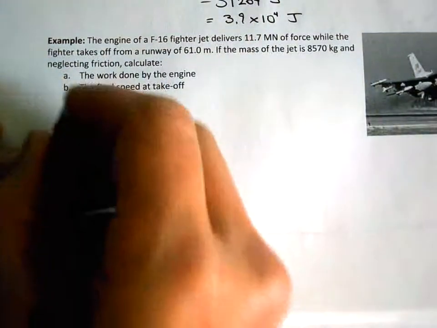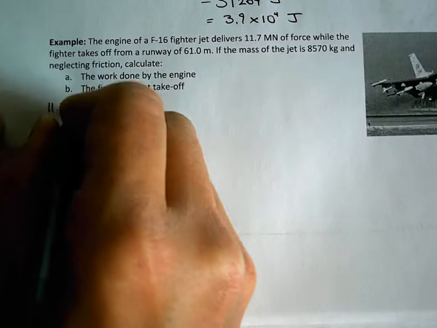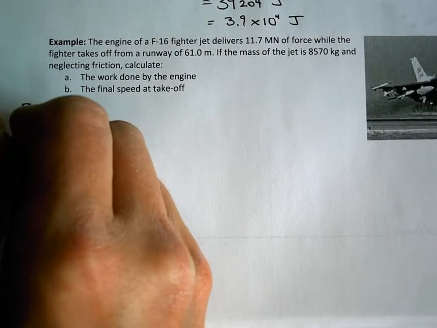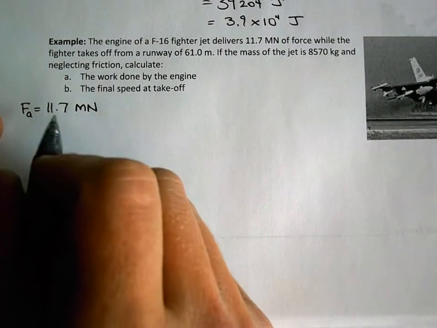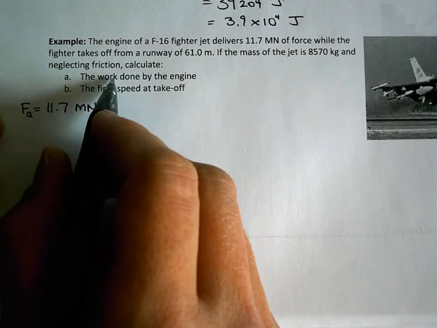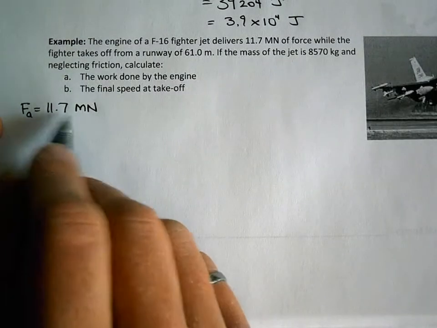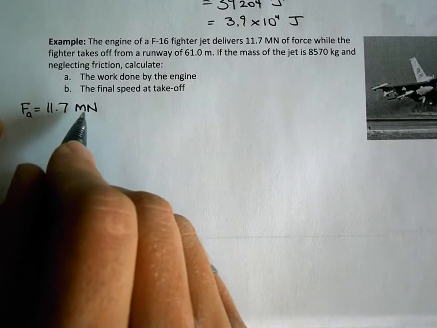Well, let's write out some numbers first. This 11.7 meganewtons. Well, newtons is a force. So that's going to be the force applied by my engine. I'm trying to find work, so I don't really care about direction, so I don't need to worry about the vector form of this. We know this is forwards. But I do need to figure out what mega is.